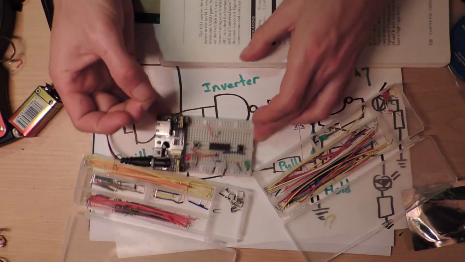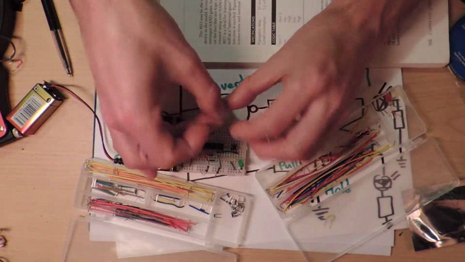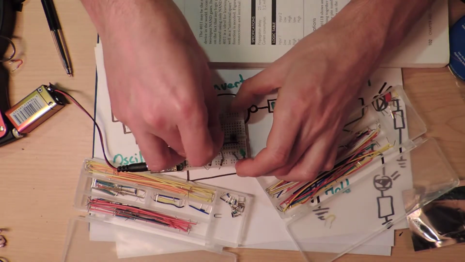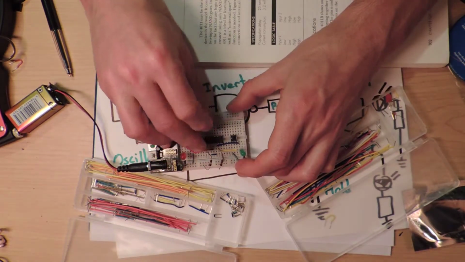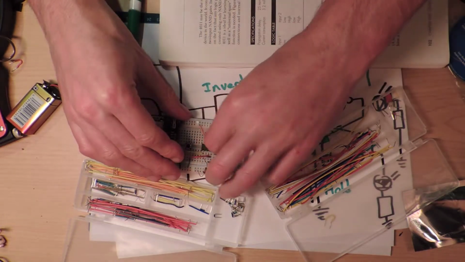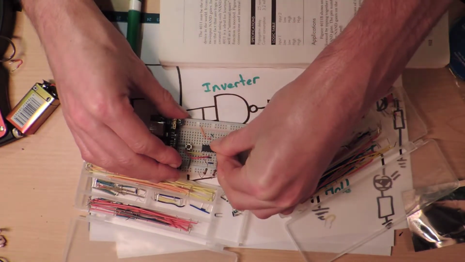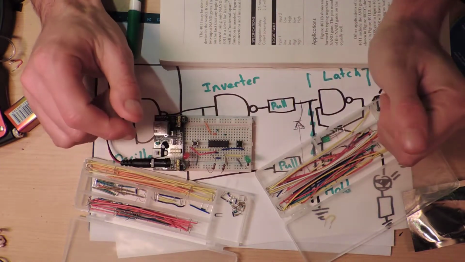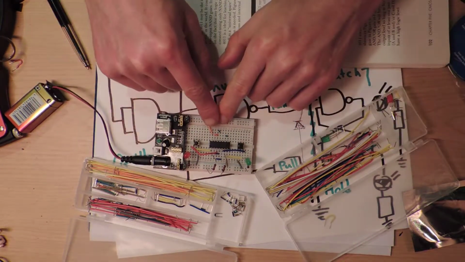Alright, so this is going to be an inverter. Again, we're going to tie the two inputs together with these little tiny ones. And of course, you don't have to tie the inputs together. You could do something clever where you have them only tied at some point with a button, which you could do here, right?